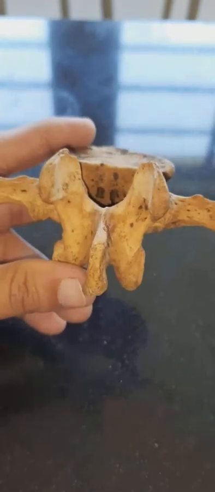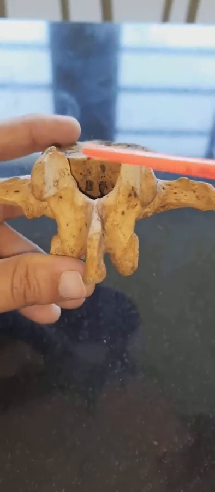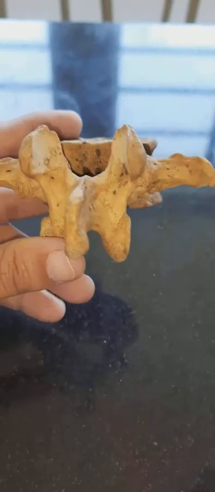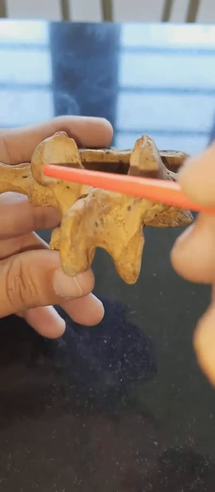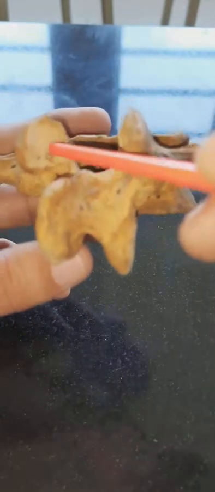These are the superior articular processes. As you can see, these bear the superior articular facets. These facets are concave, and they are directed backwards and medially.